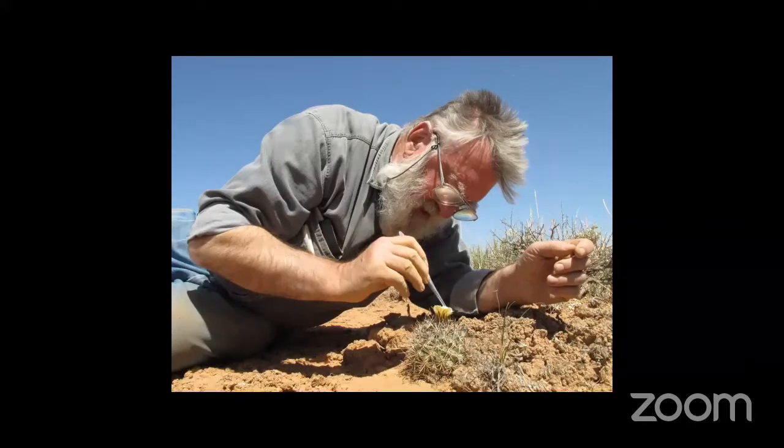If it were allowed to collect seed from these plants, which I don't think would hurt the prospects for the plant's survival, that would enable more commercial distribution of greenhouse propagated plants, and that would actually help protect the plants that are in the wild.